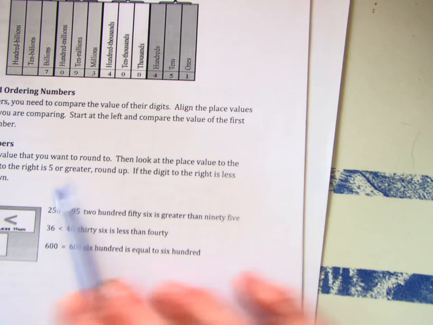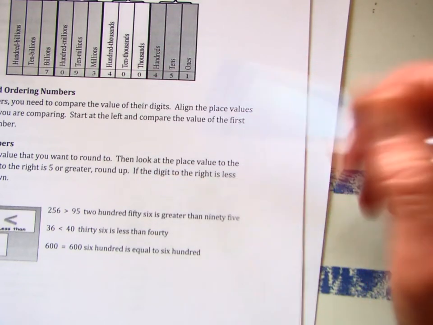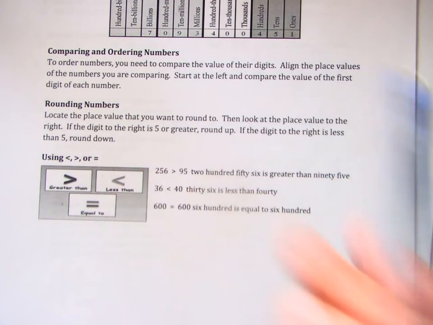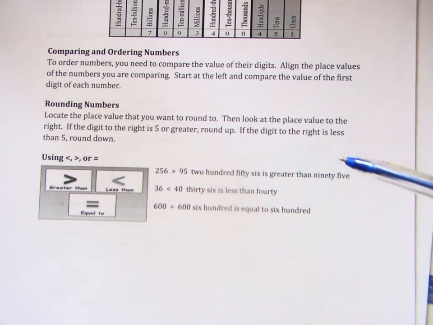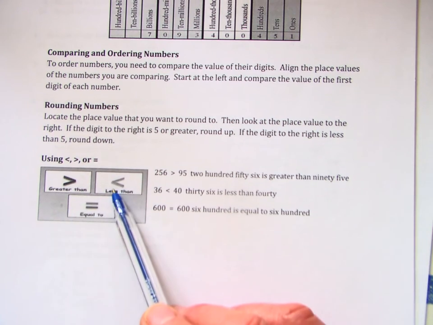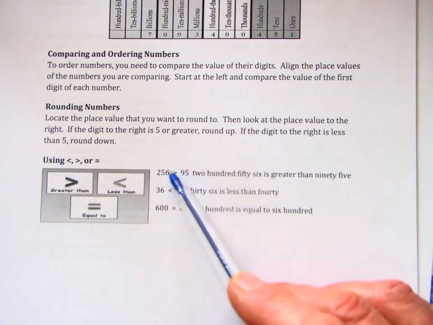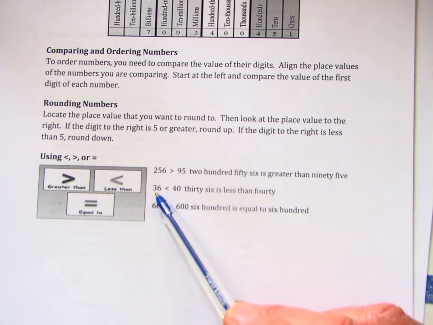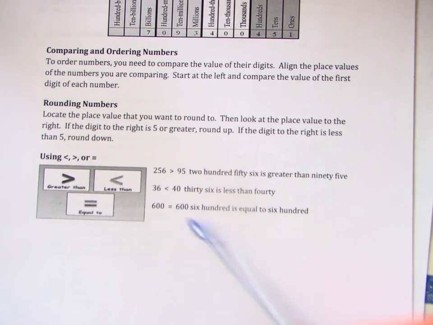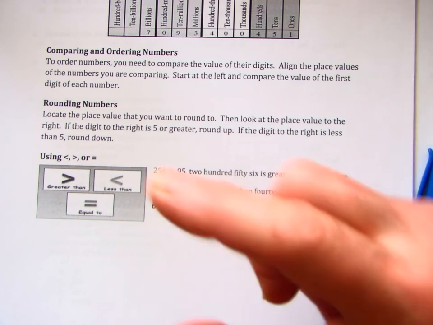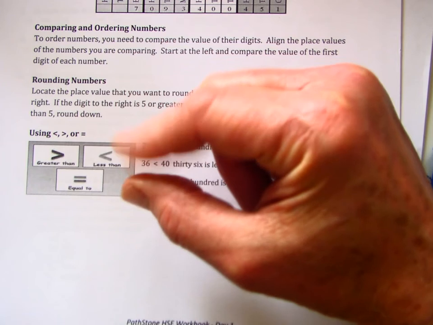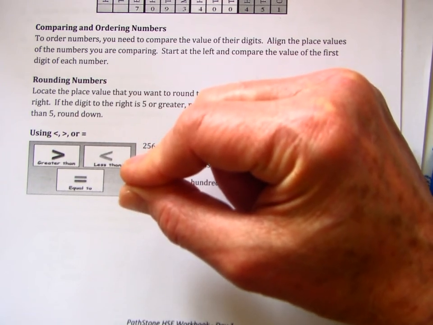This talks a little bit about rounding numbers. You can read through this before you start on your problems if you like. You can pause me and read through this to make sure you understand what we're doing. These are symbols we use. Greater than, less than. 256 is greater than 95. 36 is less than 40. 600 is equal to 600. I like to use my right hand. So greater than is like that, whereas less than is very tiny, like that.